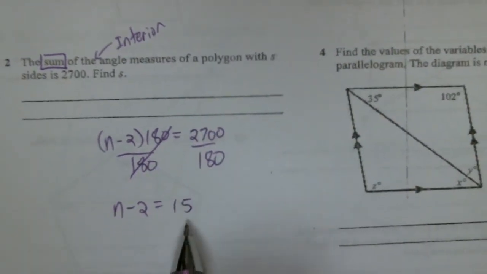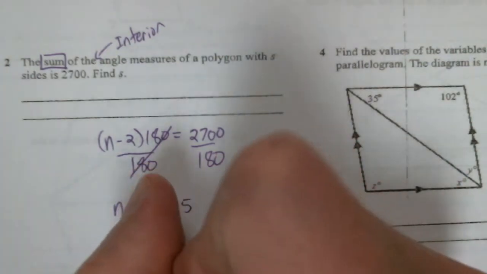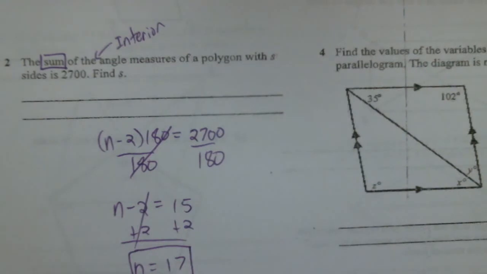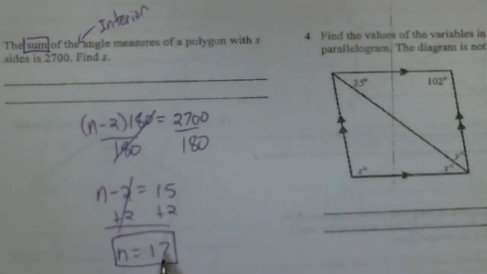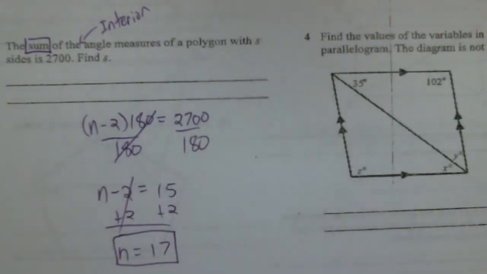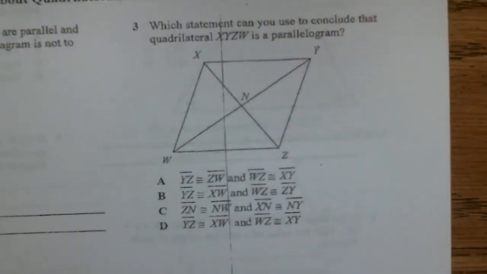Remember, 15 is the number of triangles that I can form, and the number of sides is always 2 more than that. That's why we have this n minus 2 expression. So I'll just add 2 more, and the number of sides will be 17. Always remember to check your work. Plug it back in and make sure that 17 minus 2 times 180 does indeed equal 2700 degrees.